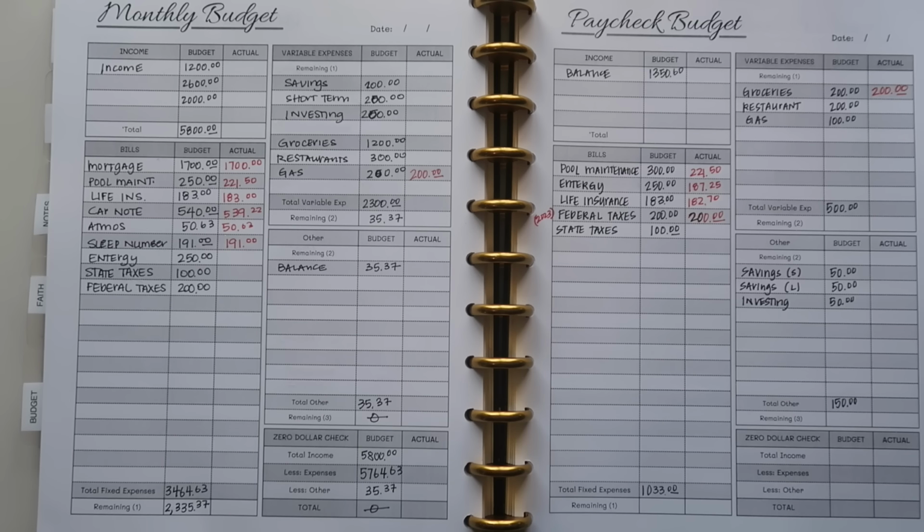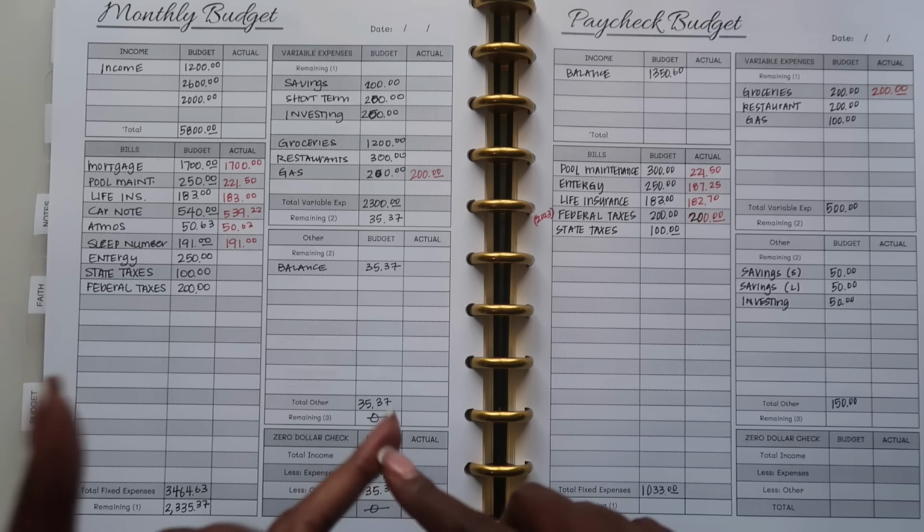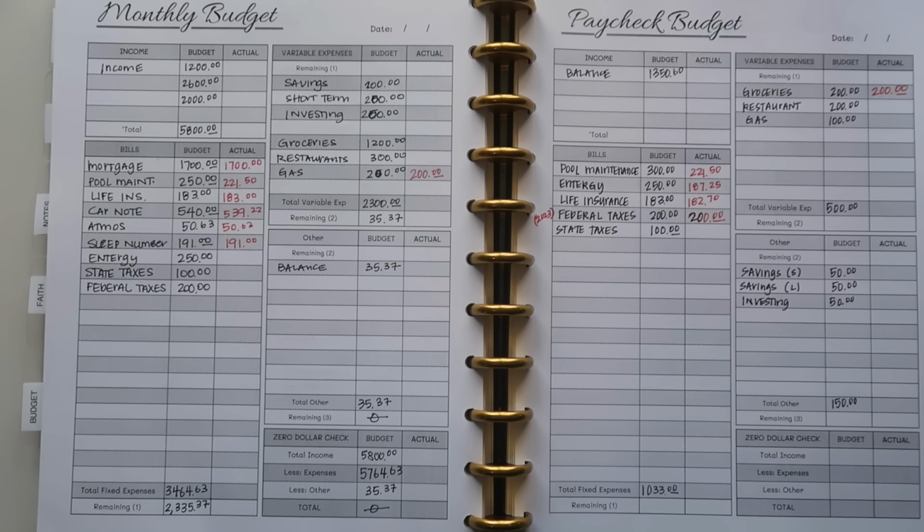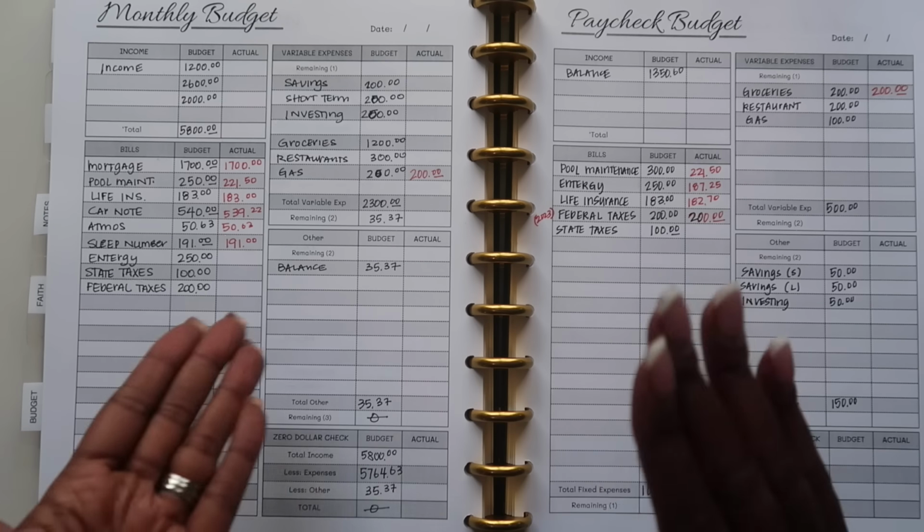So what makes it a sinking fund? It's an expense that's planned in advance. It is not a monthly expense, but it is a predictable one, which means that we know that it is coming. So saving for it a little bit at a time prevents us from going over budget or trying to panic save. So a great example of this is Christmas.